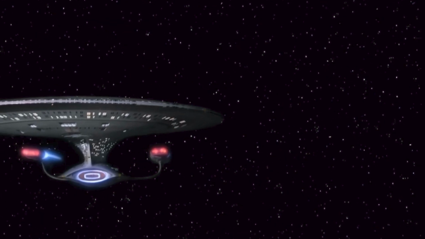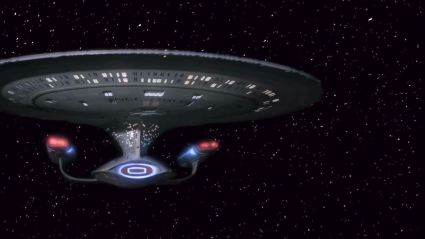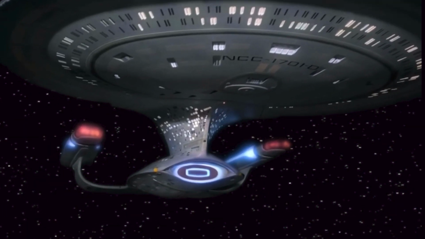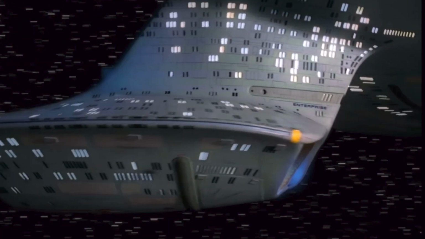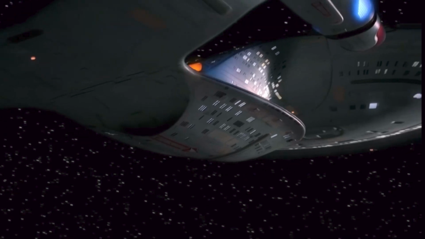These are the voyages of the Starship Enterprise. Its continuing mission to explore strange new worlds, to seek out new life and new civilizations, to boldly go where no one has gone before.